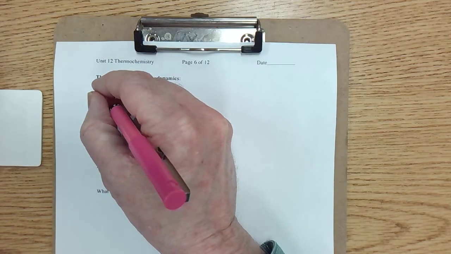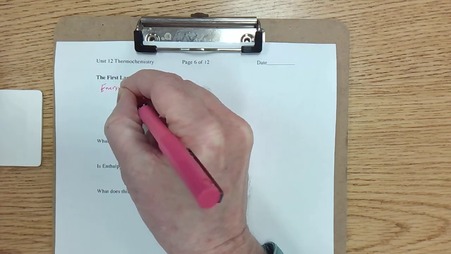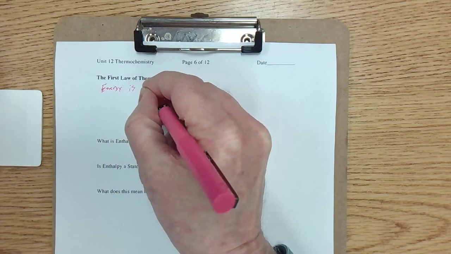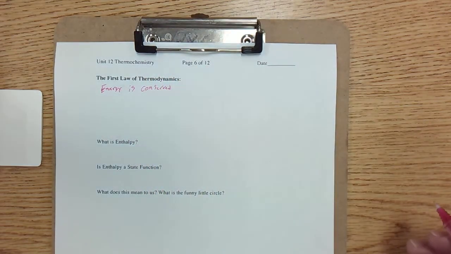In a nice basic statement, energy is conserved. And what that means is we cannot create energy, we cannot destroy energy. All we can do is move it around and change it.